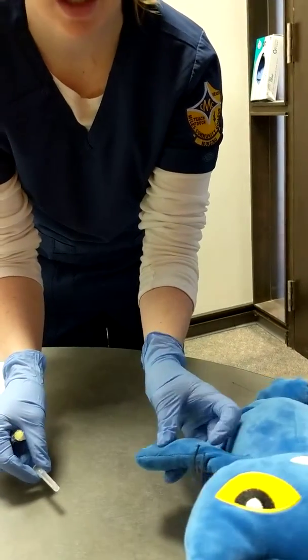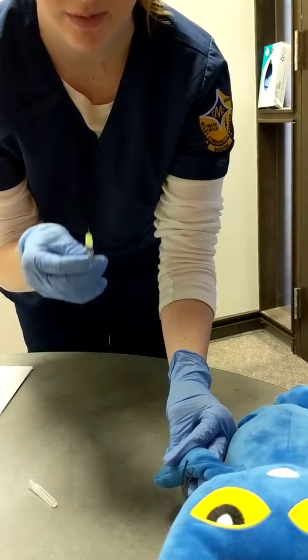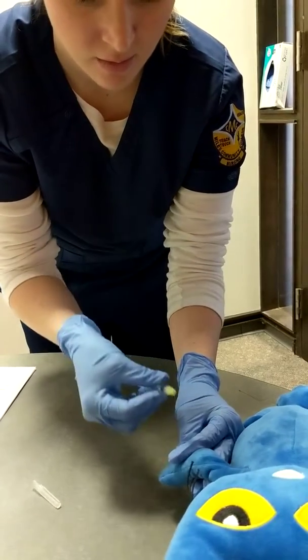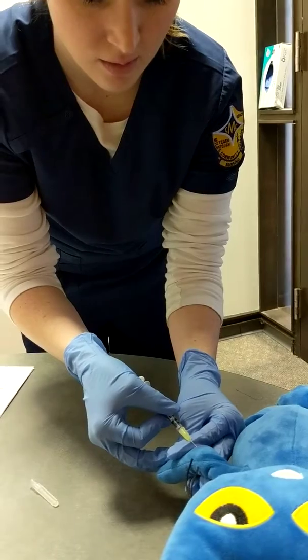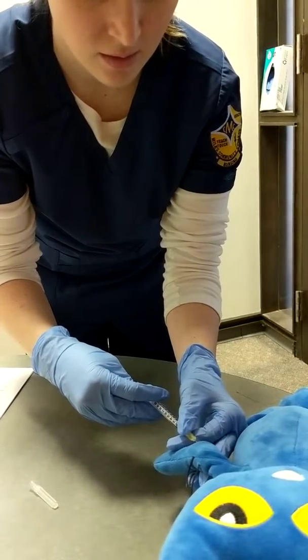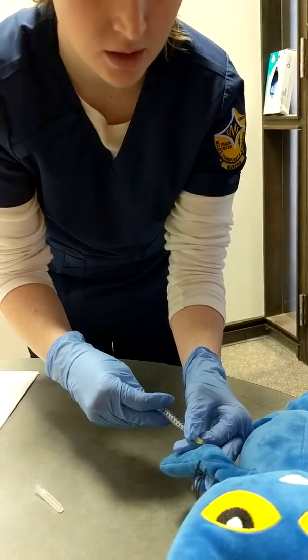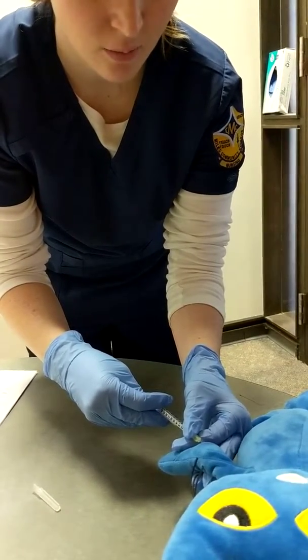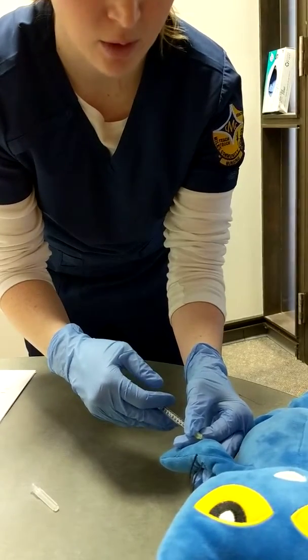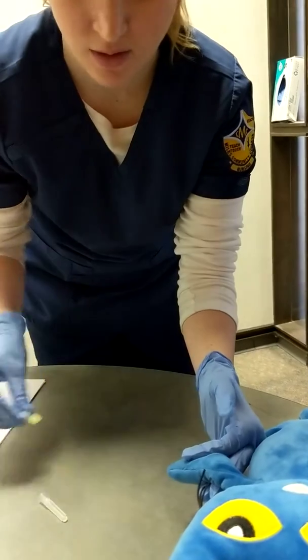And then we give this medication at a 5 to 15 degree angle with our bevel up. We go just under the skin. And we would want to see a 1/4 inch wheal or bleb. We'd only go 1/8 of an inch of our needle and pull it out.